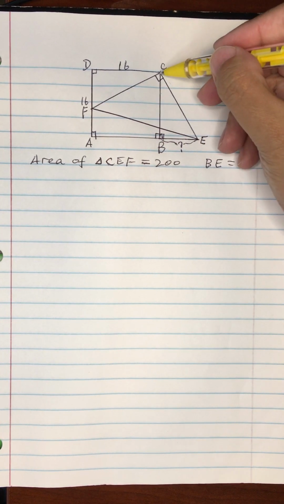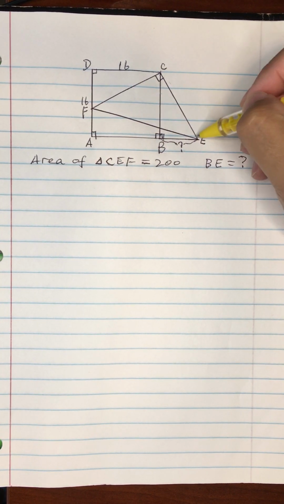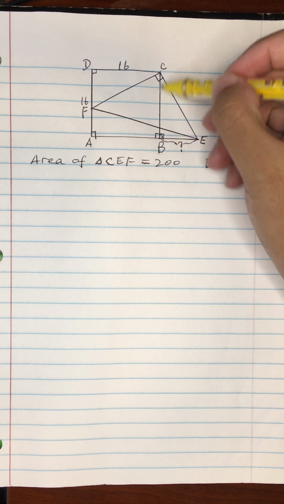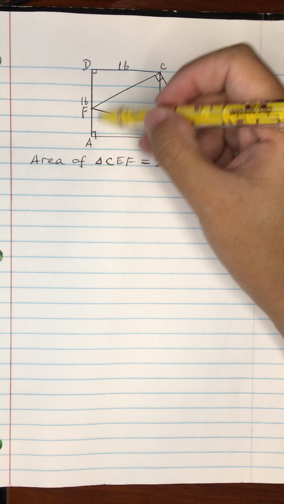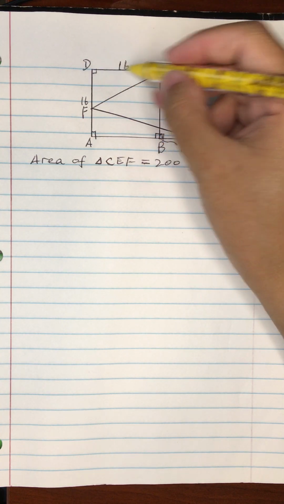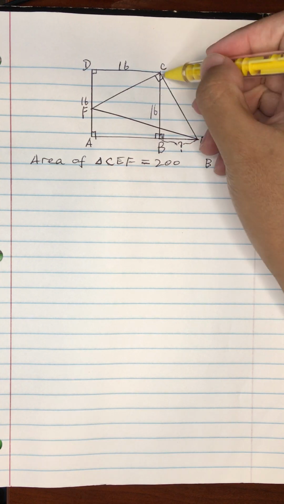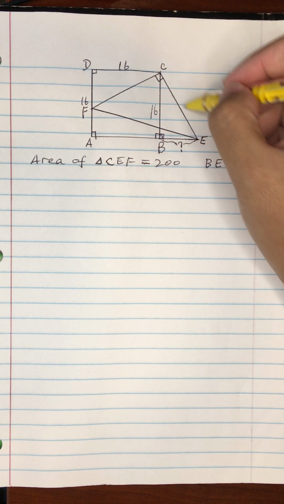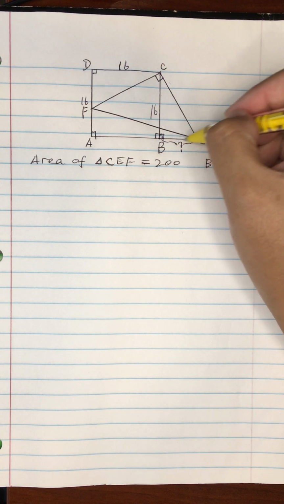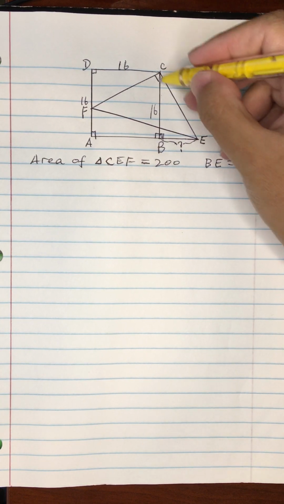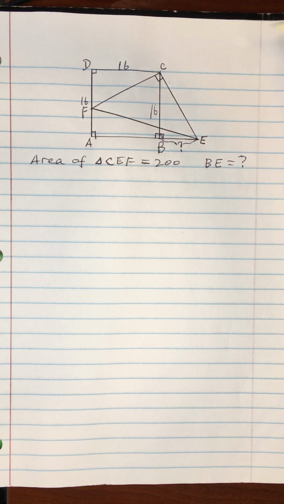If we can get the value of CE, then this side is 16, because it's one of the sides of the square. So this side is 16. So if we can figure out what's the length of CE, then we can figure out what's BE. So how do we actually get the length of CE?